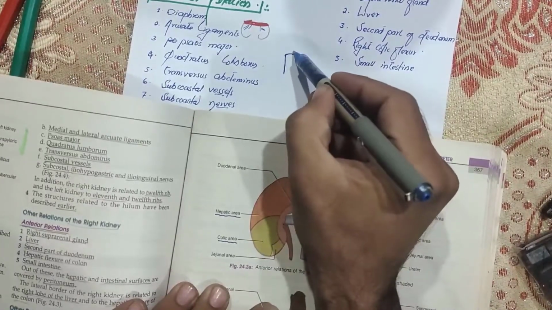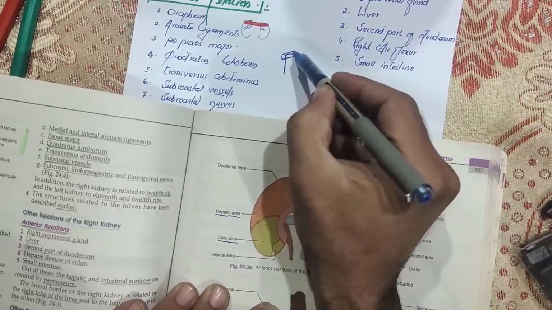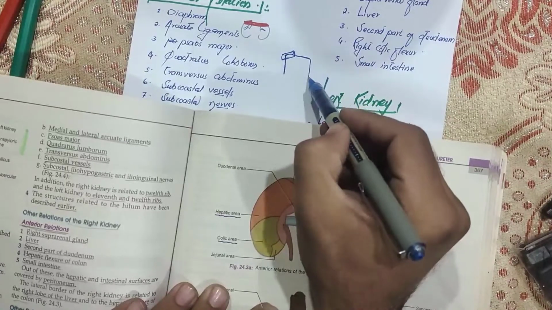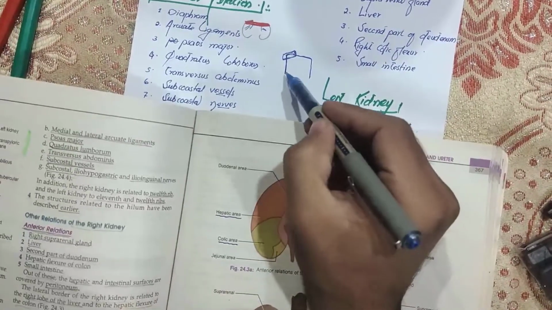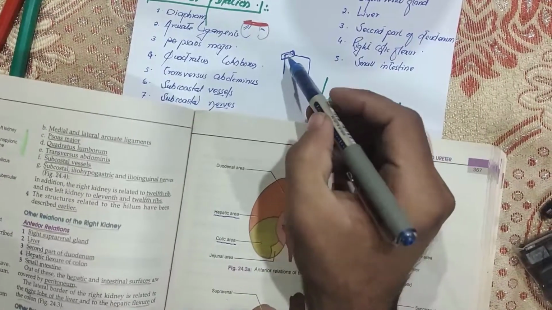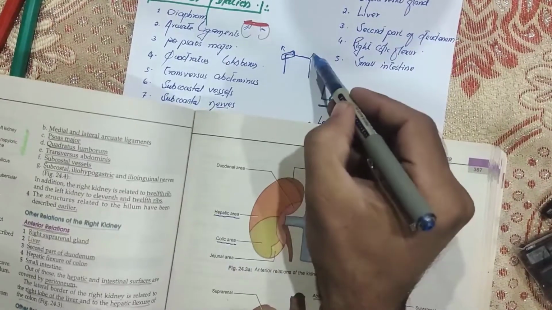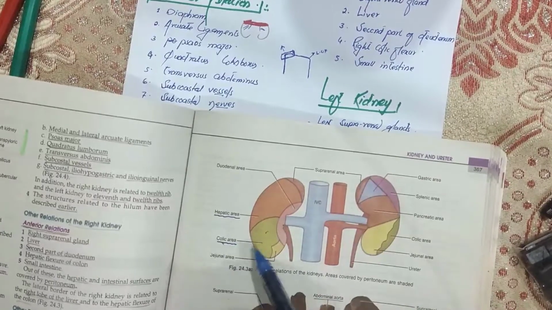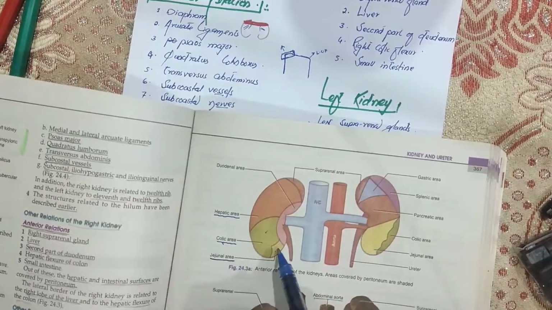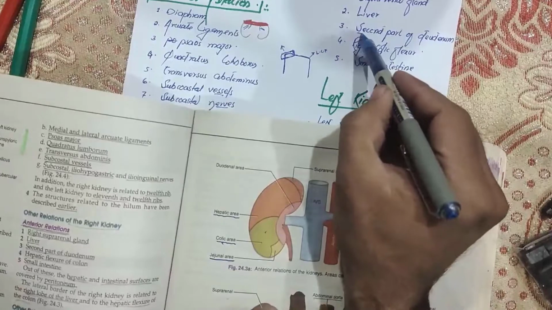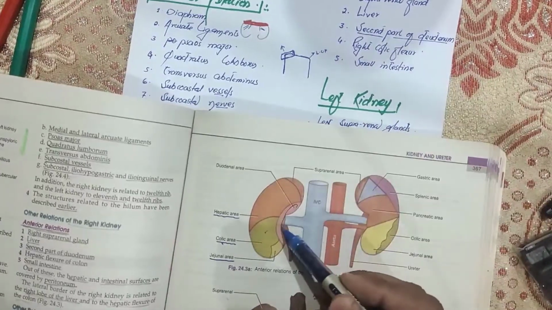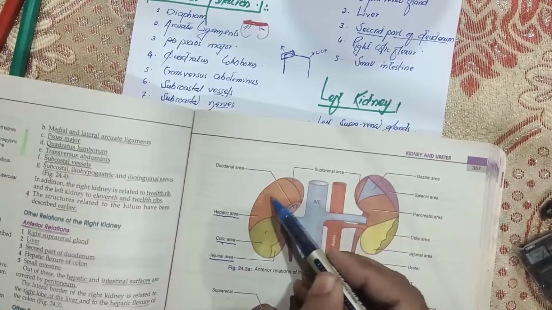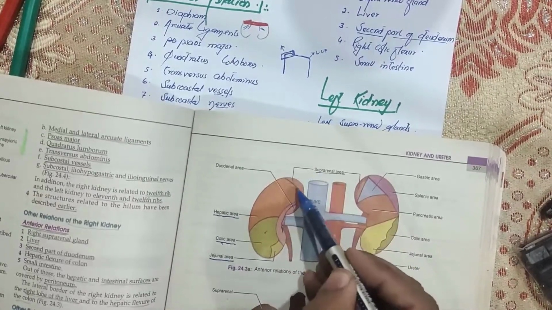Now this area is called the flexure area, right? This is the right flexure. This is the left flexure, between the transverse colon and the descending colon, and the ascending colon, right? So this is the right colic flexure and this is the left colic flexure. Here you can see the colic area and this is the jejunal area. The second part of the duodenum we have written. This is the duodenal area. Then the hepatic area, and then this is the suprarenal area.